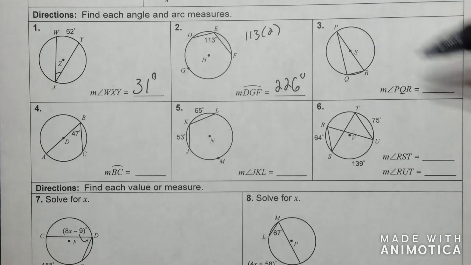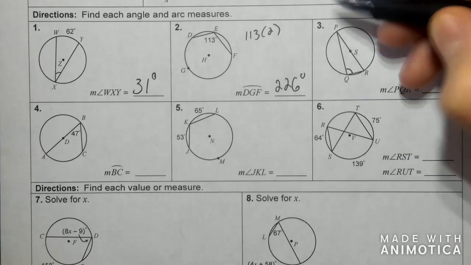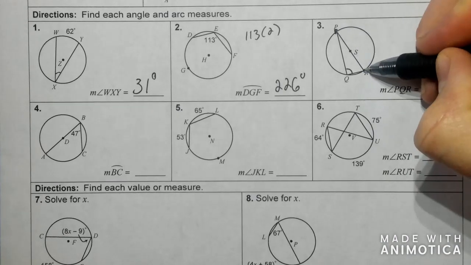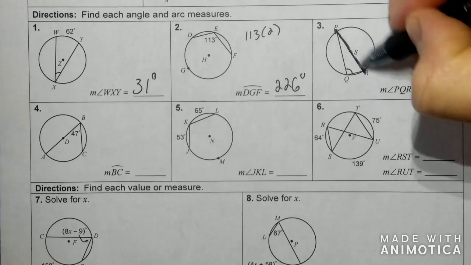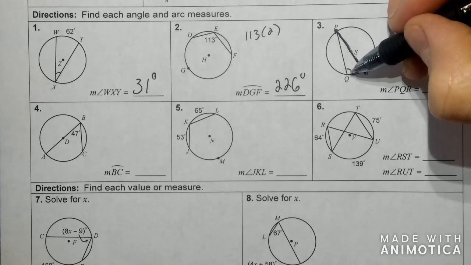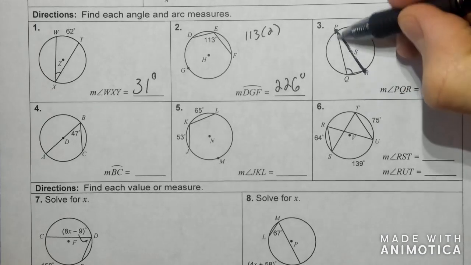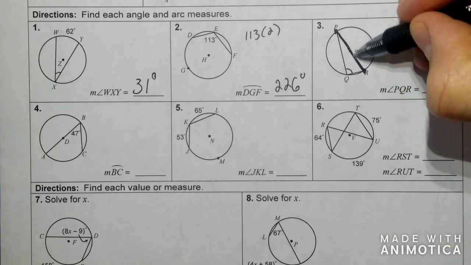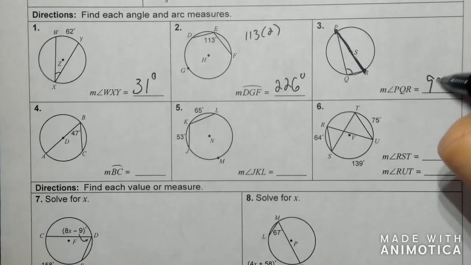Okay. Measure of angle PQR, okay, that's this one. So we have a case where the intercepted arc is a diameter. See that? Anytime the arc that's intercepted is a diameter, that means the inscribed angle is going to be a right angle. So this is 90 degrees.